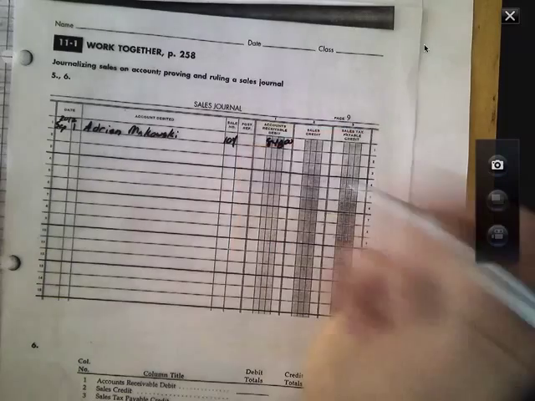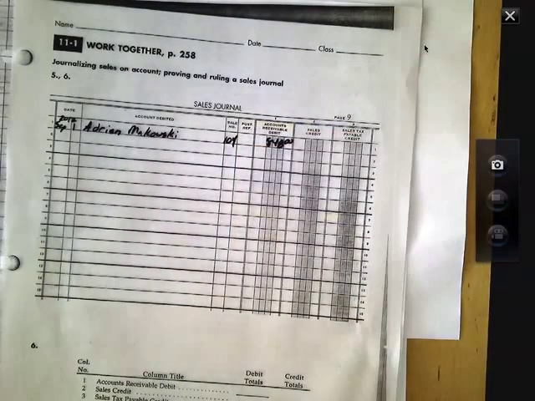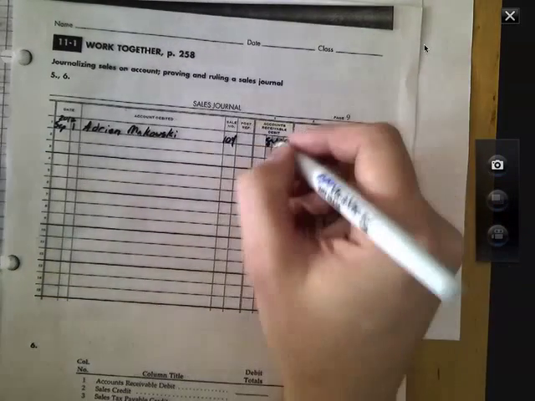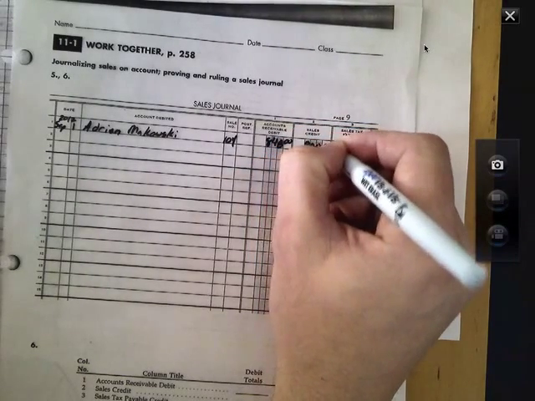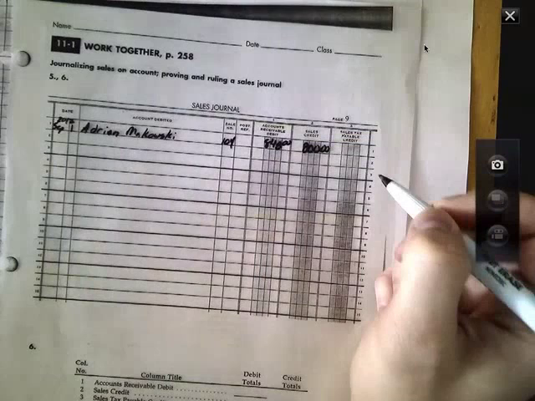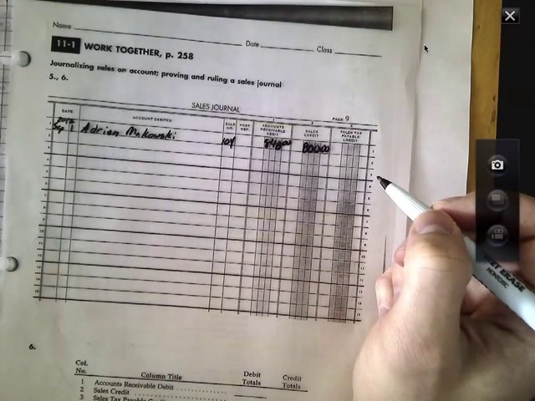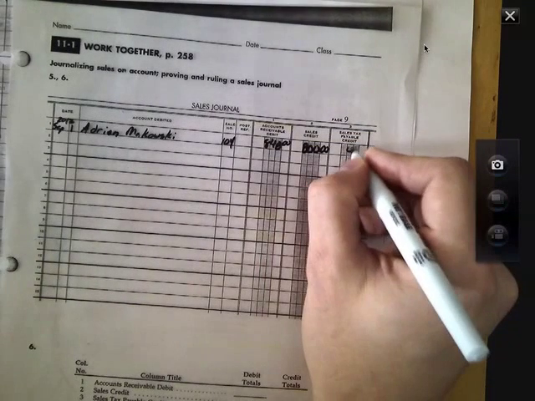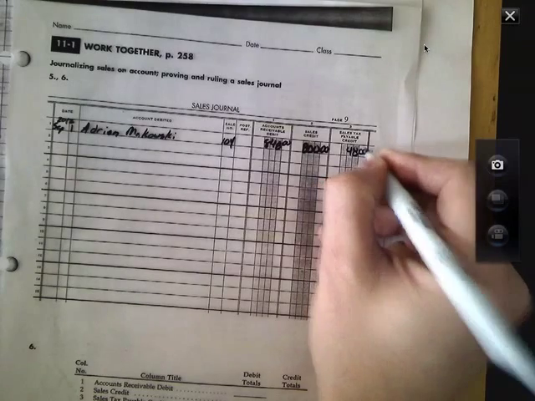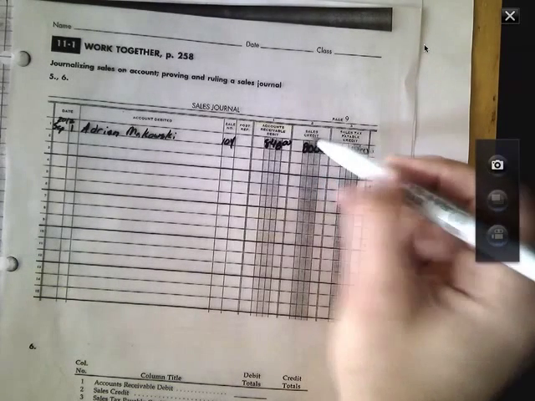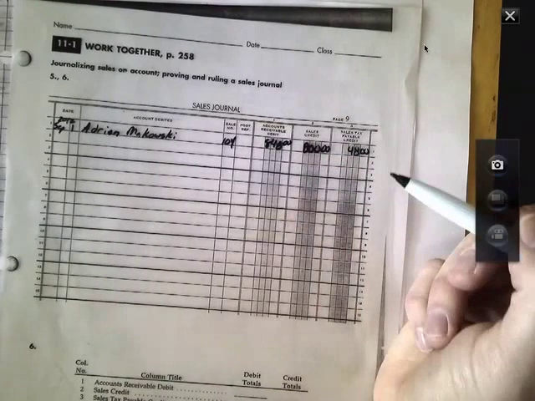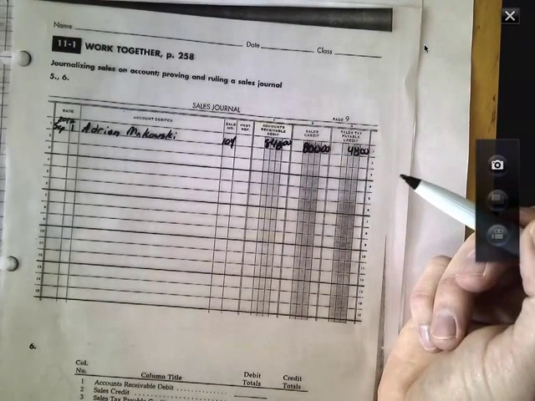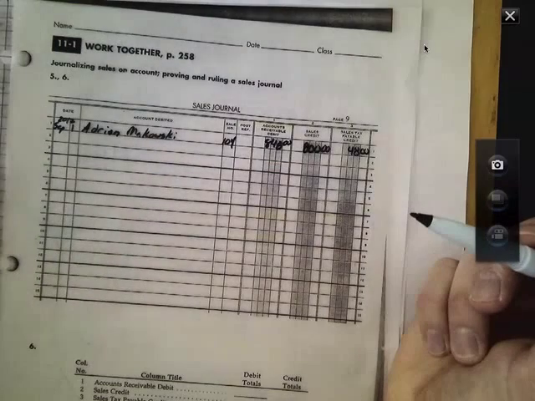How much was for sales? 800. And how much was sales tax? 48. So your debits and your credits still equal, because you add your credits together, 848, and your debits, 848. Easy enough.